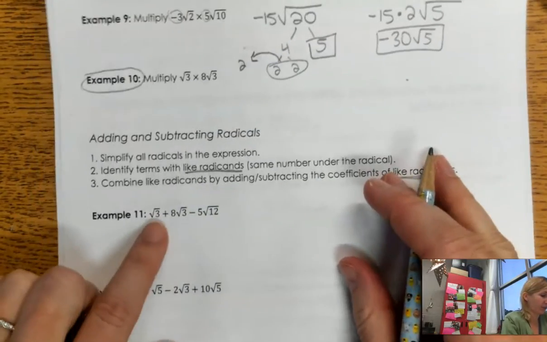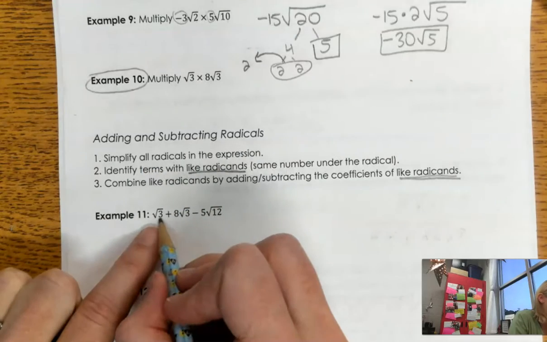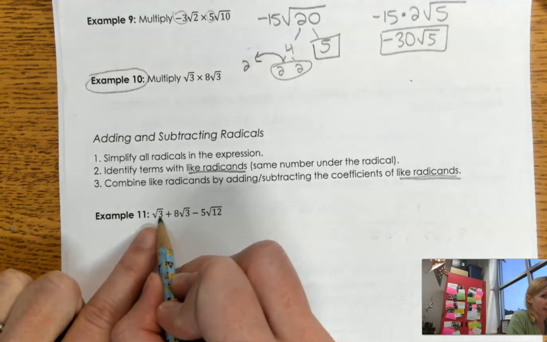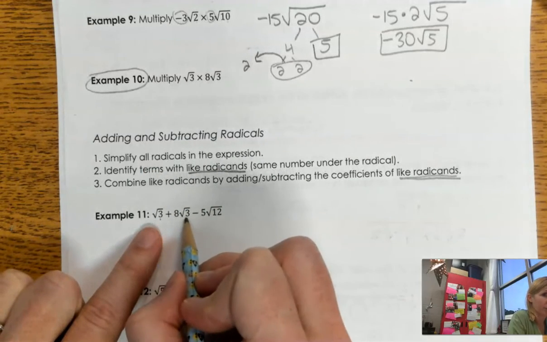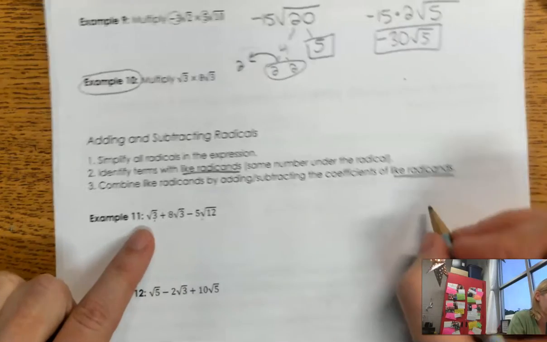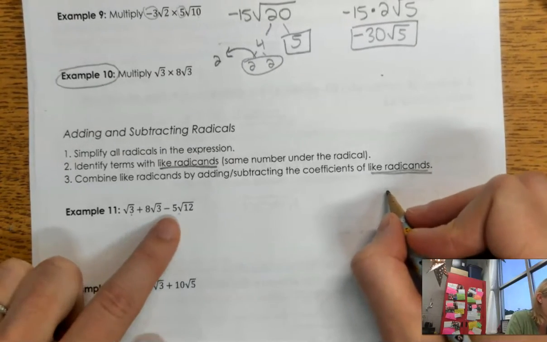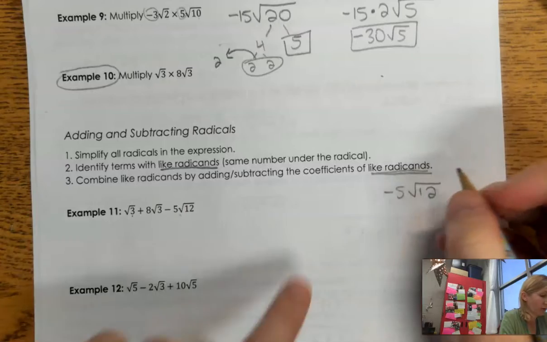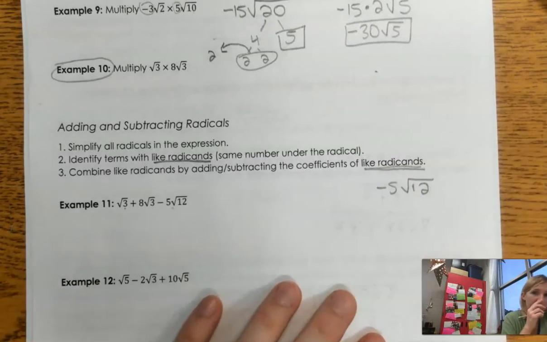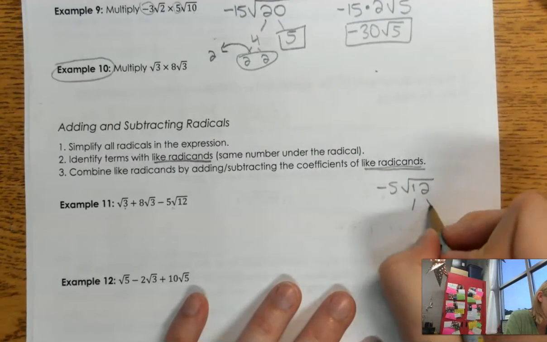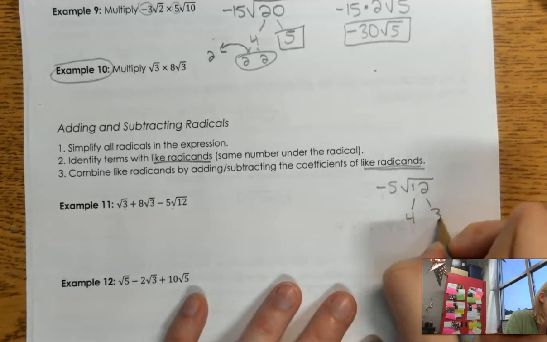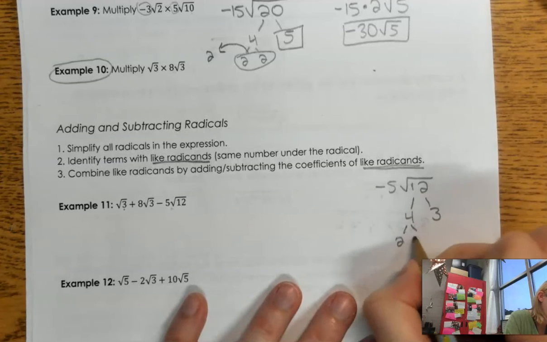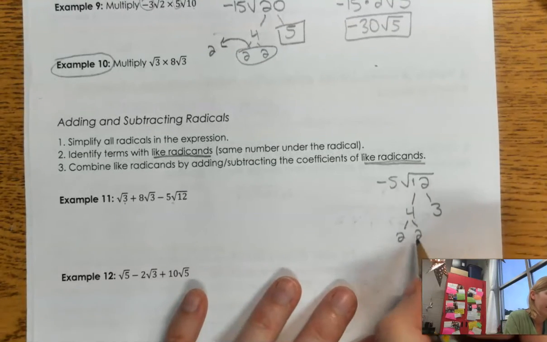So let's go ahead and do number 11. We've got to simplify everything. This looks like it can't be simplified any further. This one as well. So the only one that we need to simplify, and I'm going to do it way out here so we don't get it mixed up in our other calculations, is negative 5 square root 12. Some factors of 12, 3 and 4. 4 breaks down to 2 and 2.